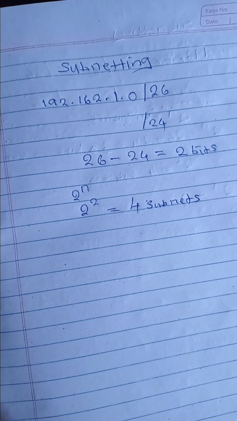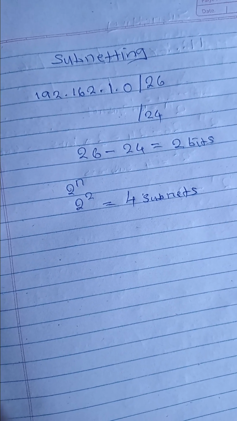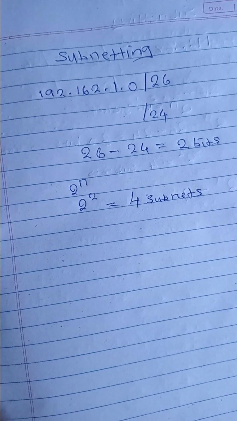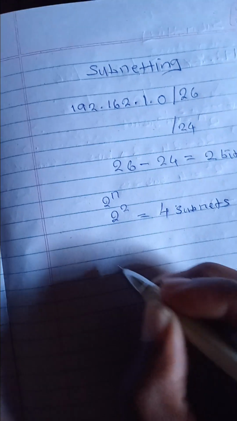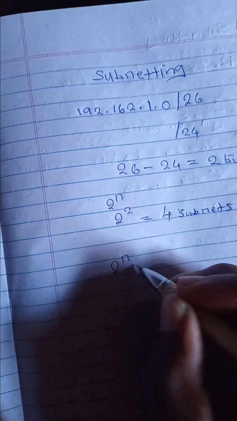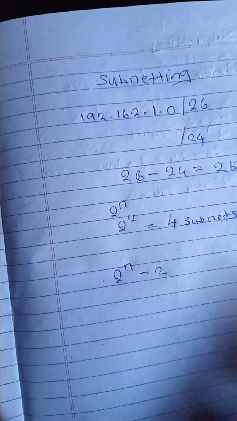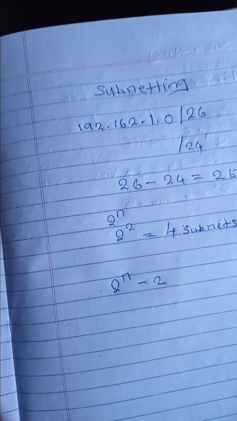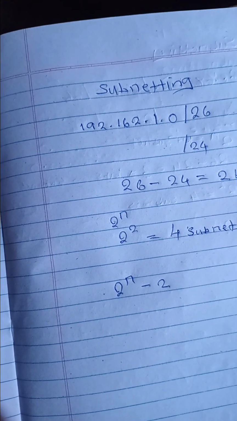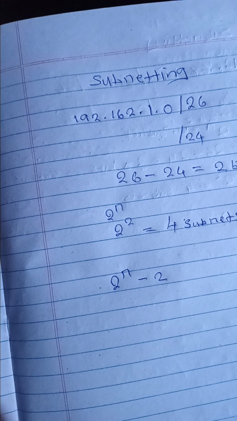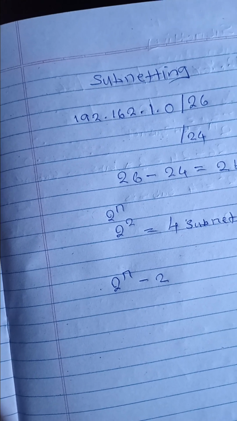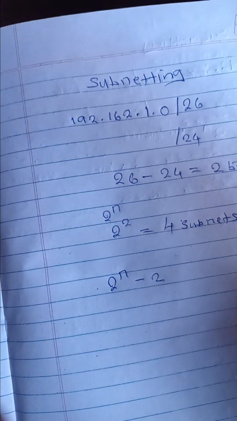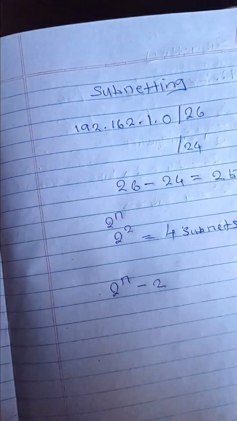The number of hosts on each network can be determined using the formula 2 to the power n minus 2. But before that, we know that by default the subnet mask is 32 bits, but here we have 26 bits.